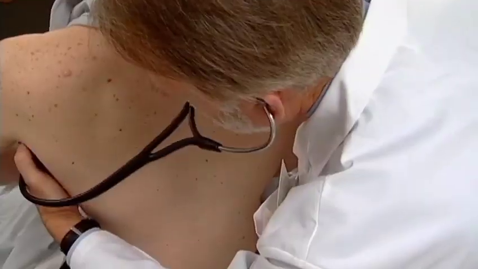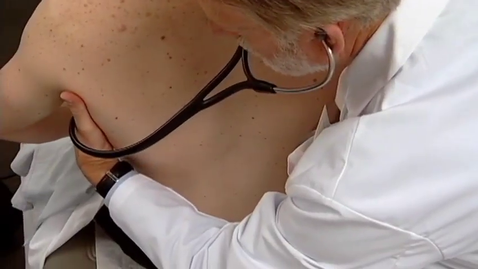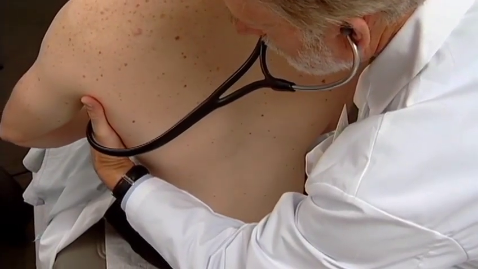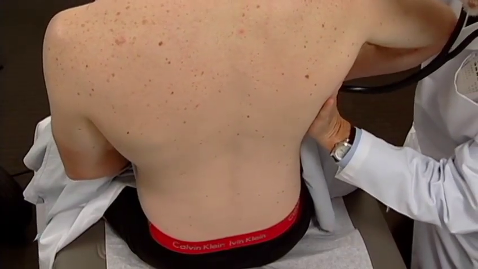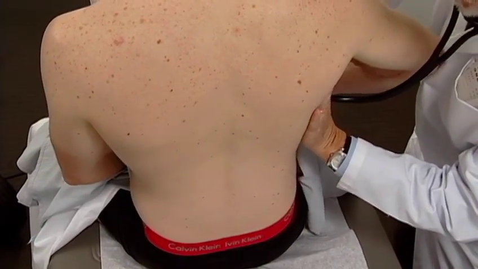Lift your arm to the side. Big breath. Big breath.